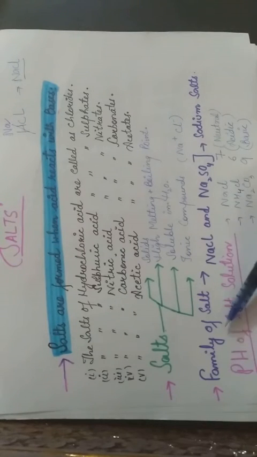Now coming to the family of the salt. The salts having the same positive ion, or we can take the same negative ion, are said to belong to the same family of salts. For example, sodium chloride, NaCl, and sodium sulfate, Na2SO4. Both belong to the same family of salts called sodium salts.